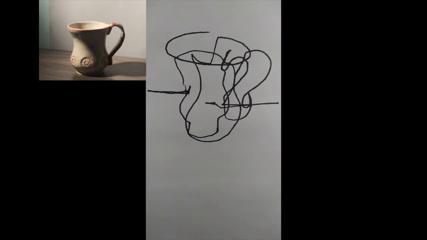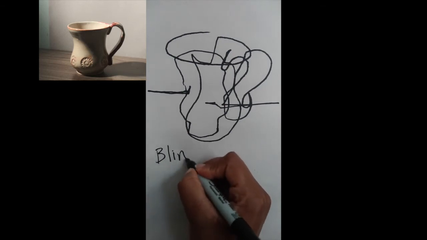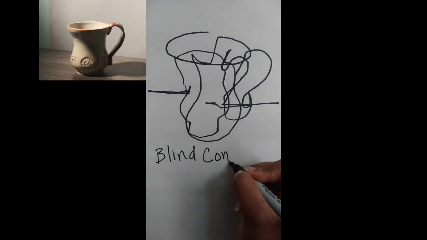a hand and eye coordination exercise to force you to really look at what you're actually drawing and not try to pull any symbols out of our brain that we know. We all know what a teacup looks like, and we will tend to pull out these symbols out of our brain and not actually look at what we need to look at when we're drawing from observation. So this is blind contour, so let's write that down. Blind contour.